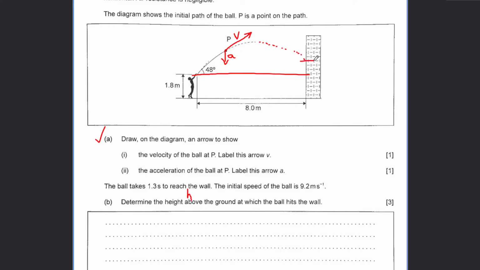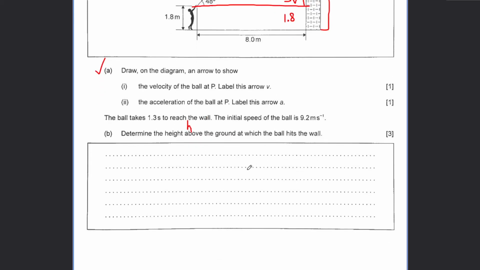hit the wall here. And this distance between these two lines here is going to be S sub V, the vertical displacement, because the release point was 1.8 meters above the ground. So we have to factor that in separately. That's the 1.8 right here. So we can say that the height above ground at which the ball hits the wall is 1.8 plus the vertical displacement, S sub V.